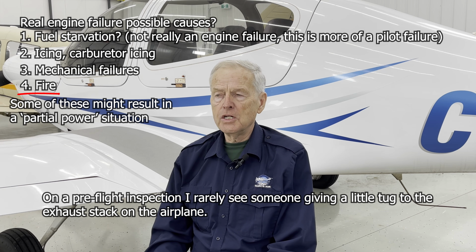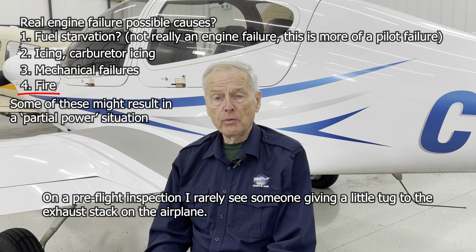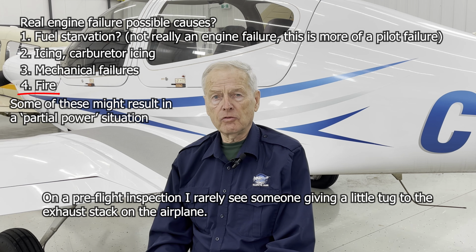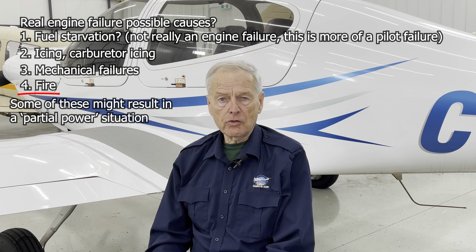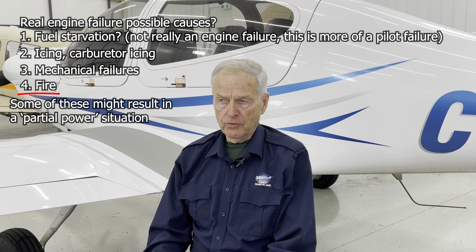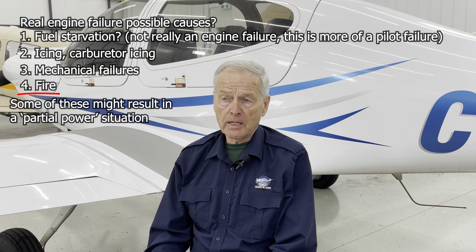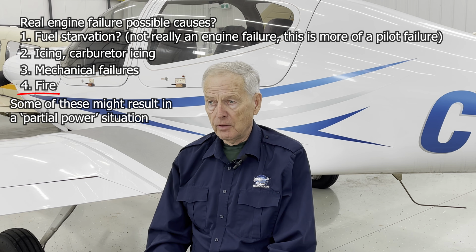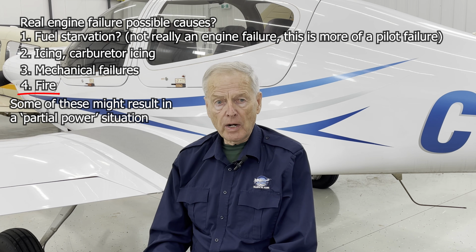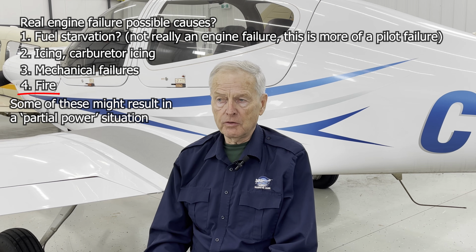Well, when you think of an engine fire, it would originate from the exhaust system of the airplane.